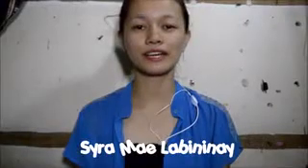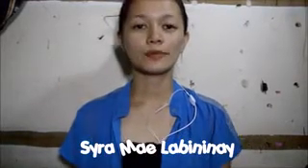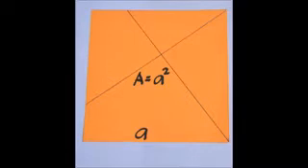Hi, this is Sarah May Labininay, and I'm going to show you the proof of the Pythagorean theorem using a manipulative device. In showing the proof, we need to have three squares. We have here the first square, which is square A, and the size of this square is what we call the small letter a. So here, all of this measures a. As we remember, the area of a square is equal to A = s squared. Therefore, the area of this square is equal to a squared.